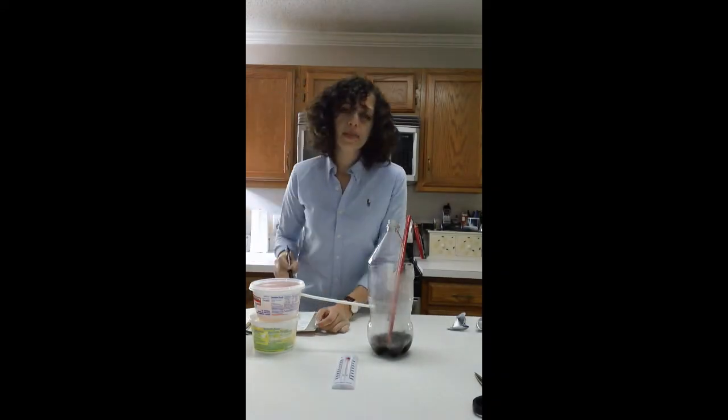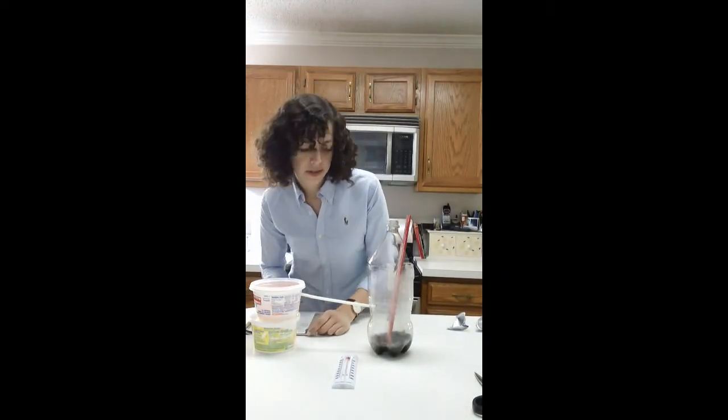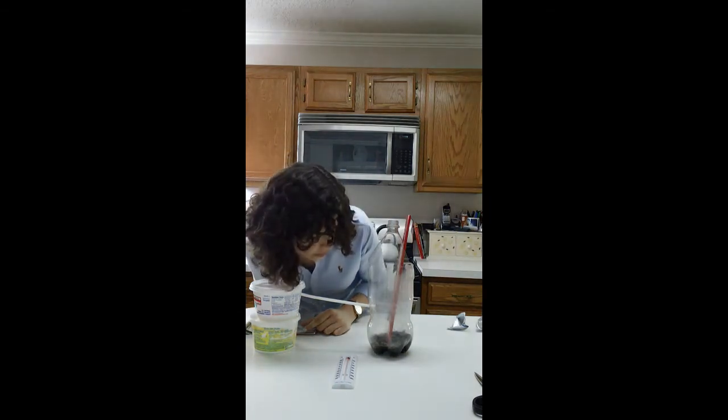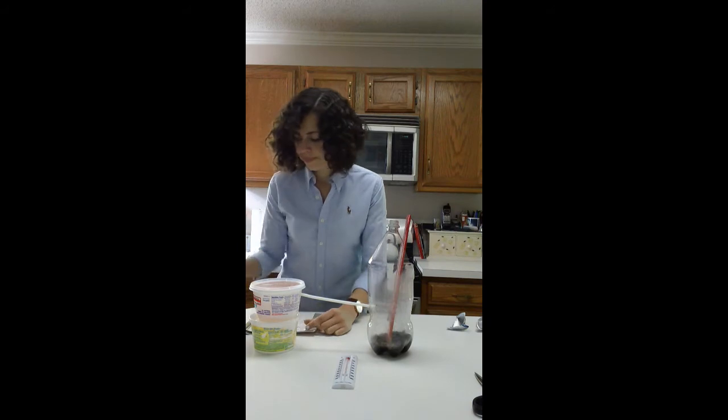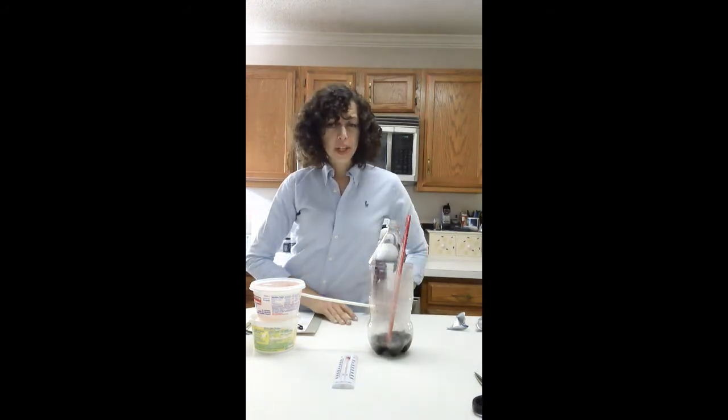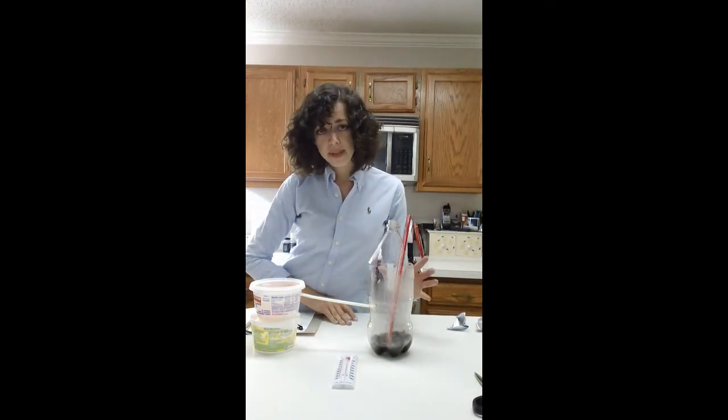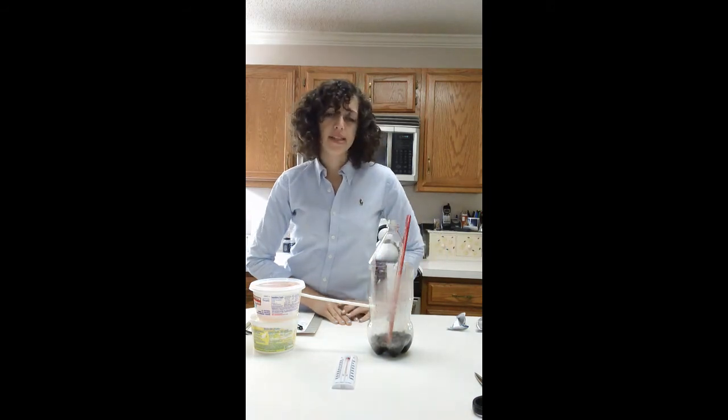Once another minute has passed, let's take a look at the temperature inside the bottle again. It is currently about 86 degrees Fahrenheit. From this experiment, you can deduce that carbon dioxide traps the heat and causes the temperature to rise as well. That is a great experiment that you can conduct yourself at home.